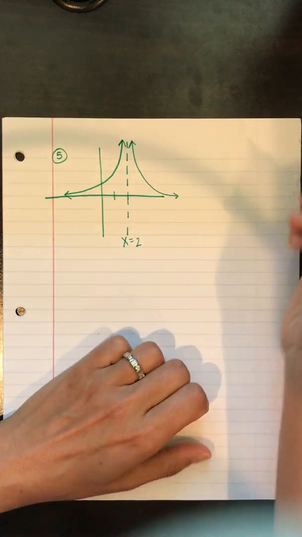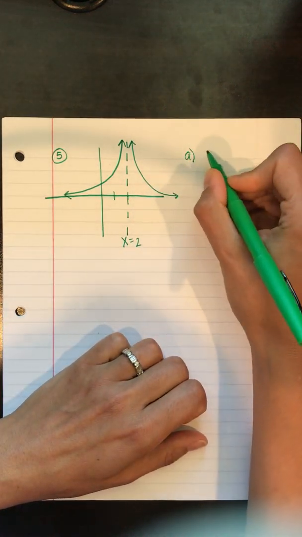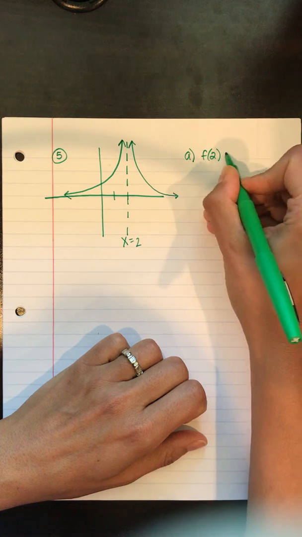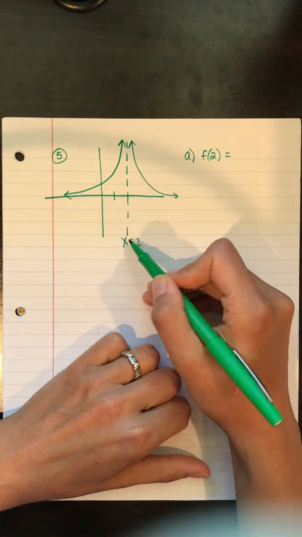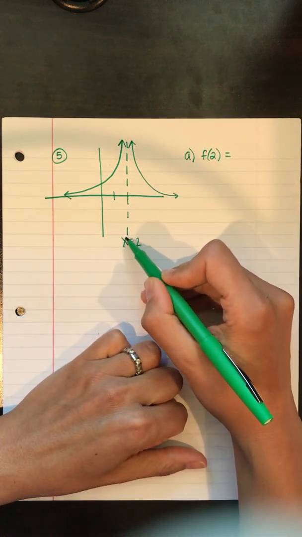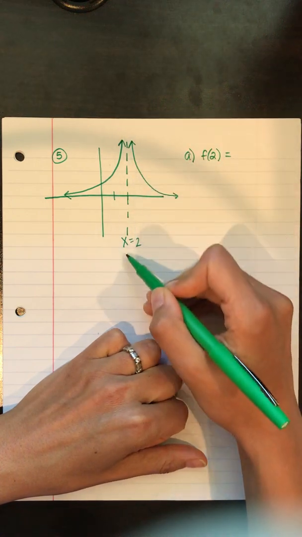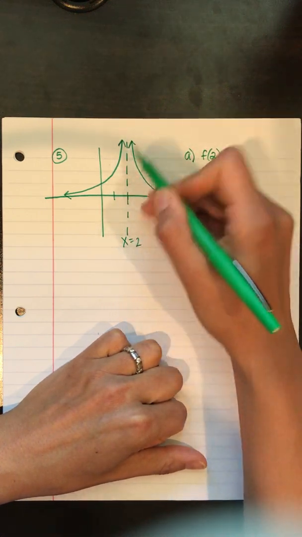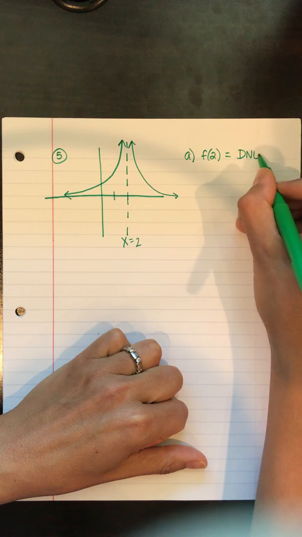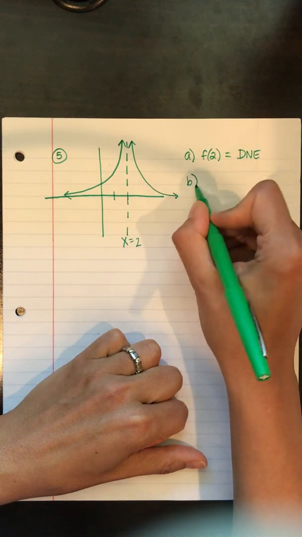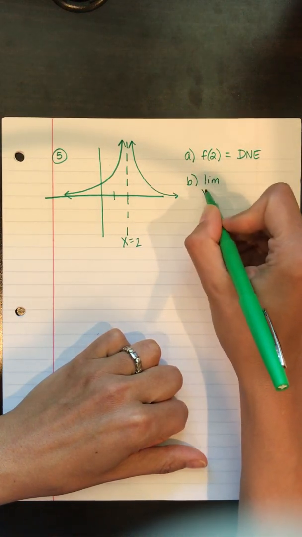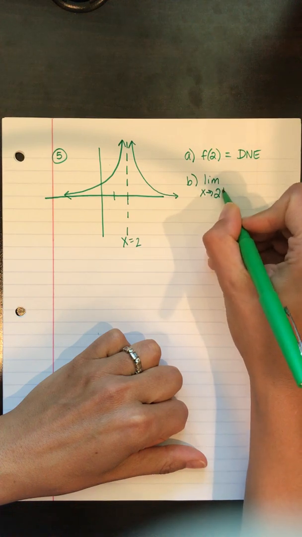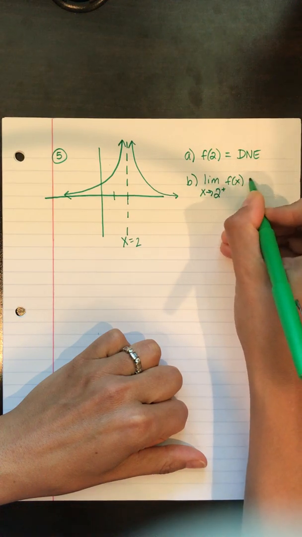Okay. So first of all, what's f of 2? What is the function value at 2? Is there, when x is 2, a y value? Well, no, there's a vertical asymptote. That's a domain restriction, so it doesn't exist.